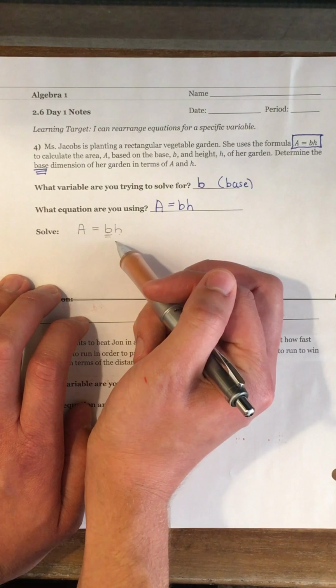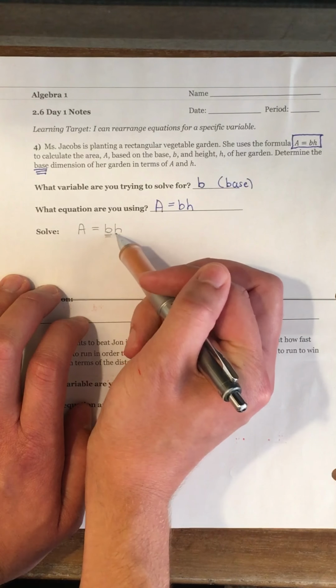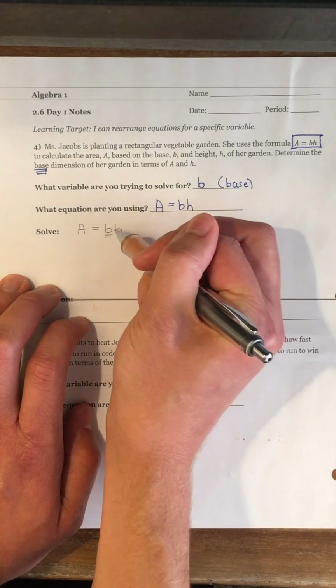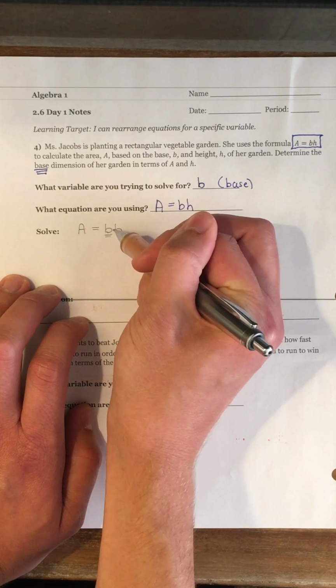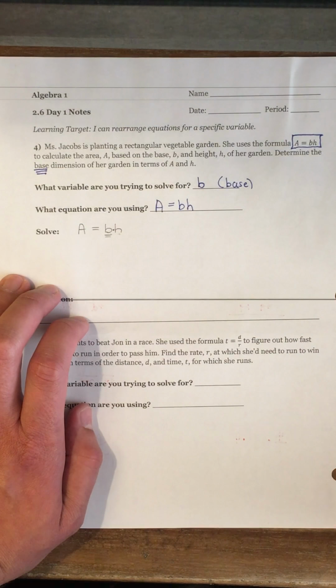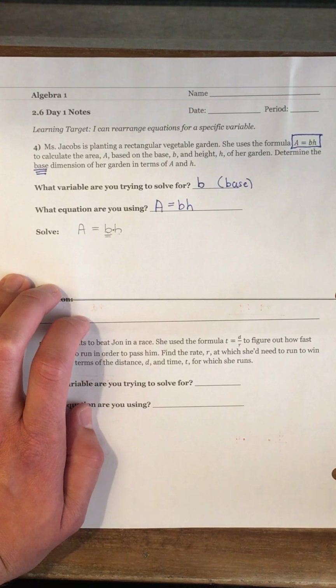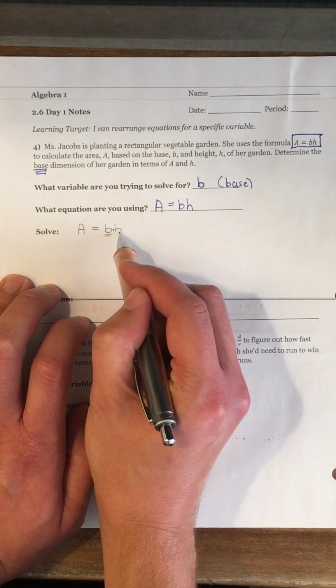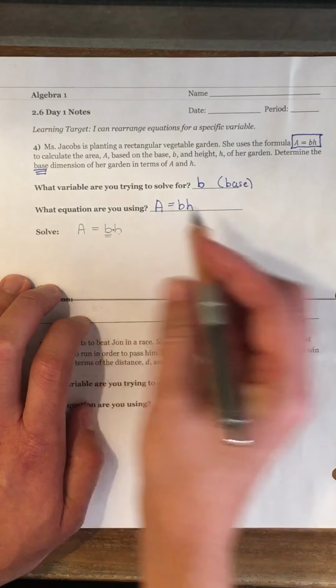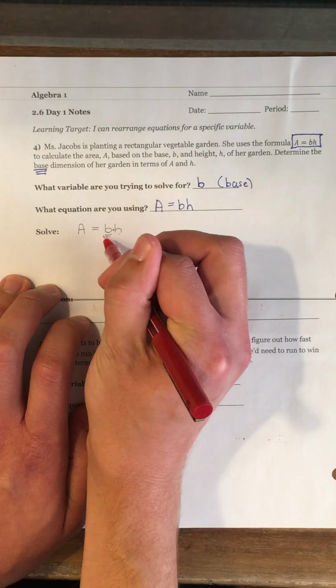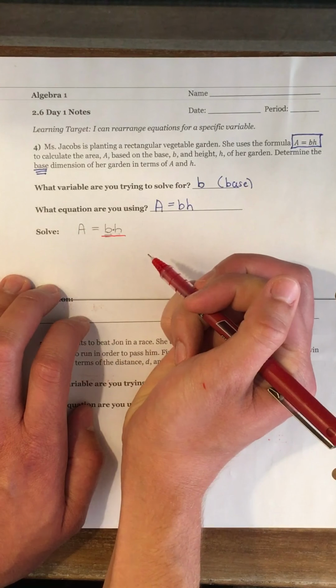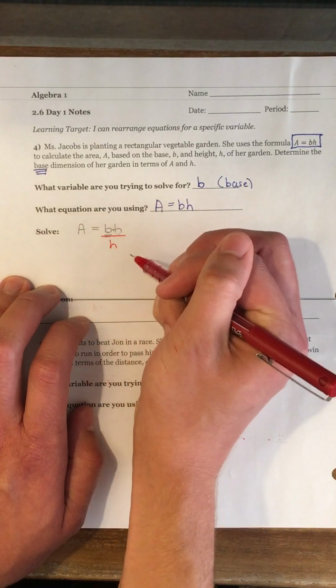So again, we have to ask ourselves, okay, what are the B and the H doing to each other? Well, it's kind of invisible, but there's an invisible multiplication in between those two letters. Again, if two letters are just side by side with no symbol in between, no addition, subtraction, multiplication, or division symbol, it's assumed to be multiplication. Okay, well, now that we know B and H are multiplying each other, how do we undo that multiply by H? Well, we'd use inverse operations. We're going to have to divide both sides by whatever is multiplying that B. In this case, it's the letter H.